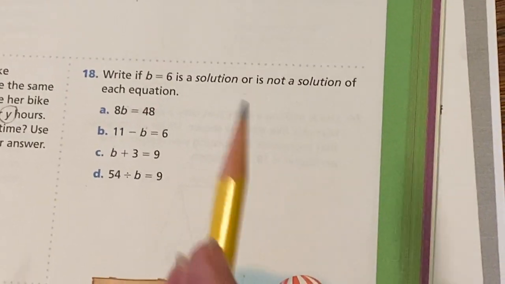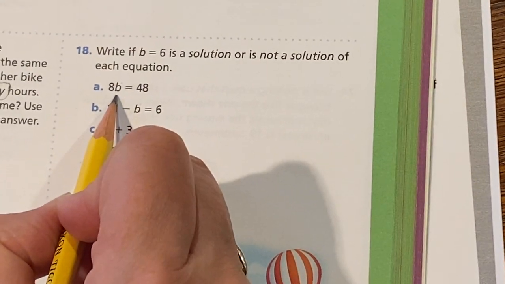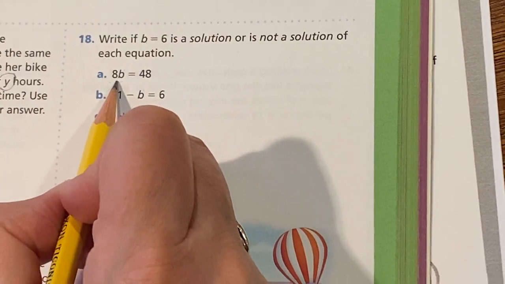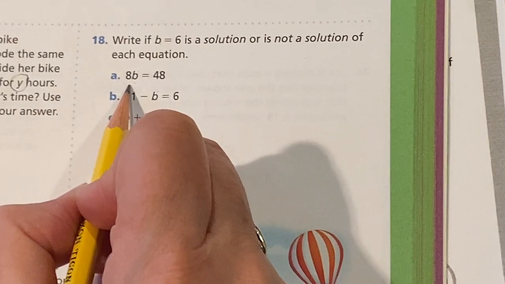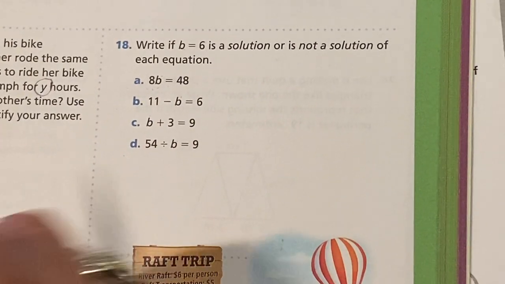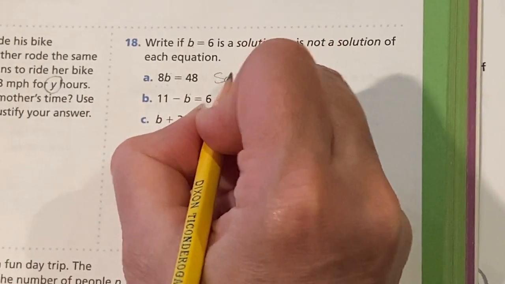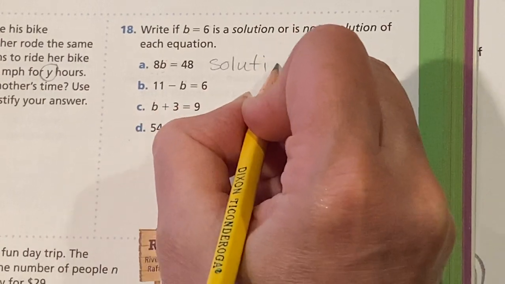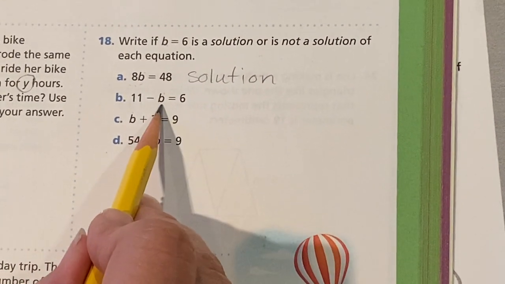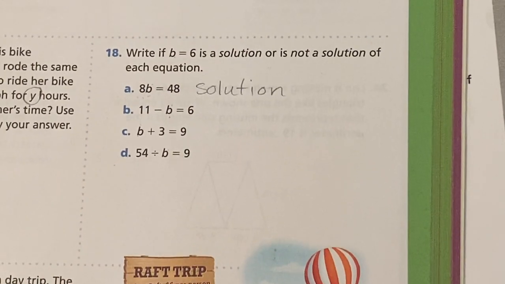For example, 8b. If b equals 6, then 8b equals 48 because 8 times 6 is 48. So 48 equals 48? Yep, that is a solution. Then do the same thing, substituting 6 in wherever there's a b and see if those work out.